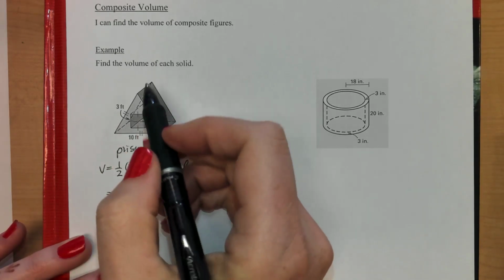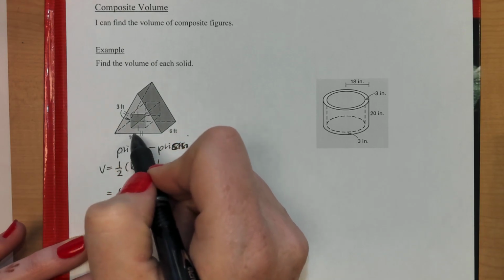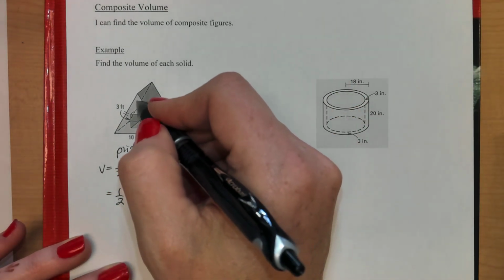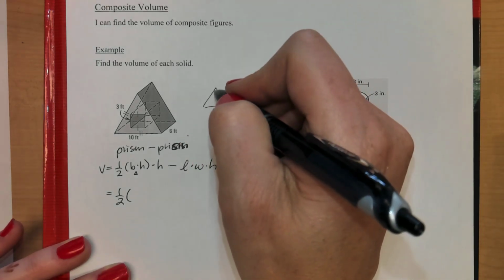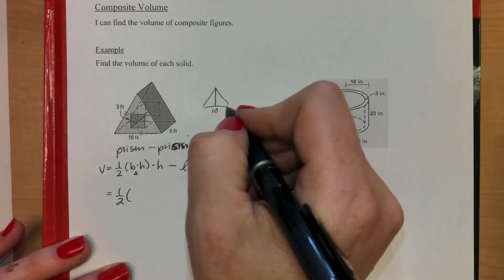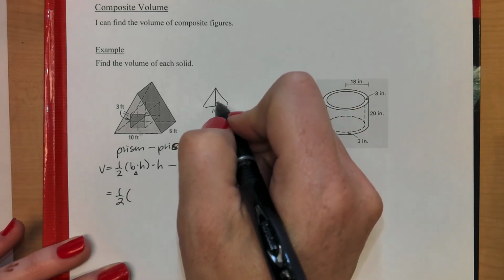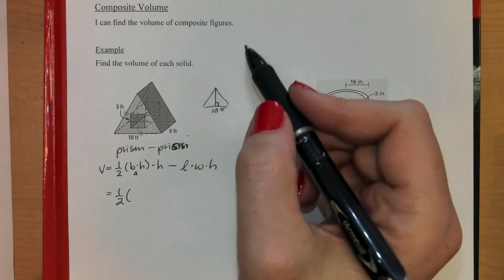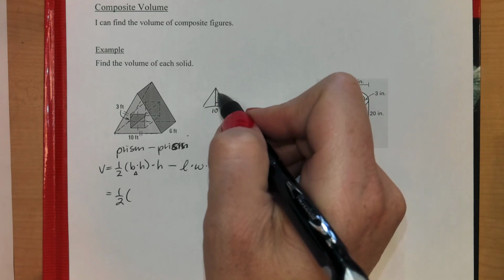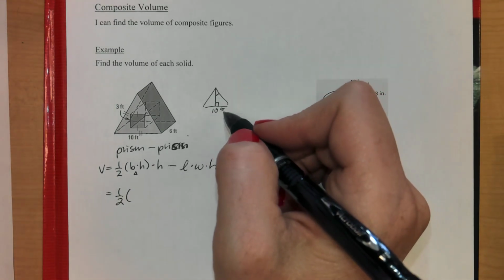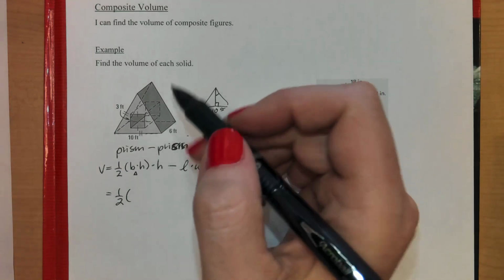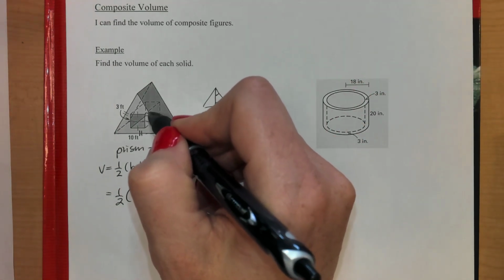So 1/2, and looking at my triangle, it looks like my base is 10, and I have to find my height. They didn't give that to me. Oh, sorry, I missed this. See these little tick marks?